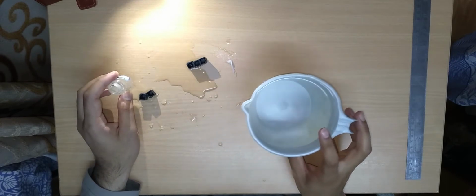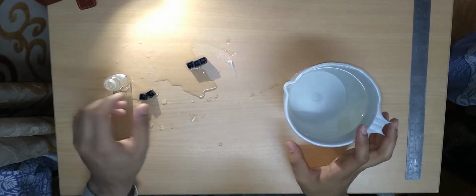Now at this moment I'd like to introduce another unit of volume that we use generally.